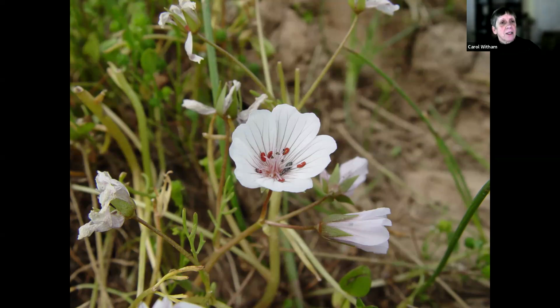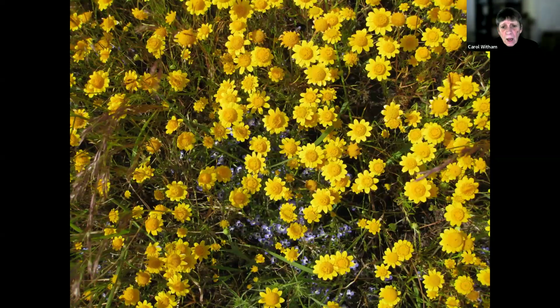Meadow are also commonly used in shampoos and things like that. Another goldfield, this is vernal pool goldfield, Lasthenia fremontii. There's some little downingia tucked down in there. This is really common throughout vernal pool landscapes.